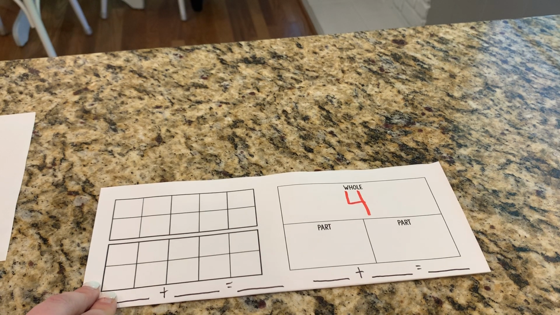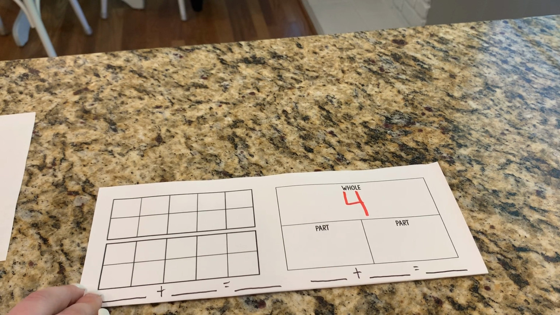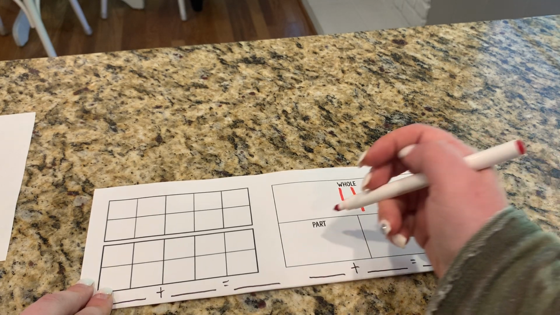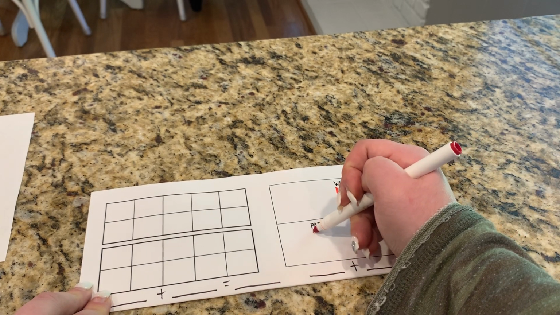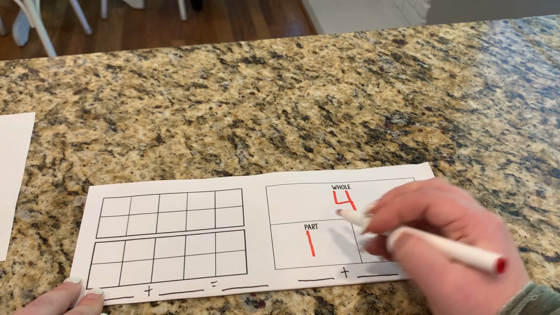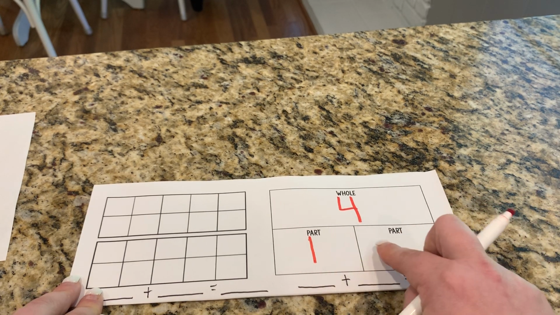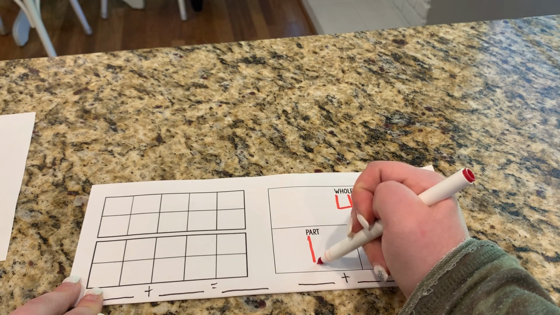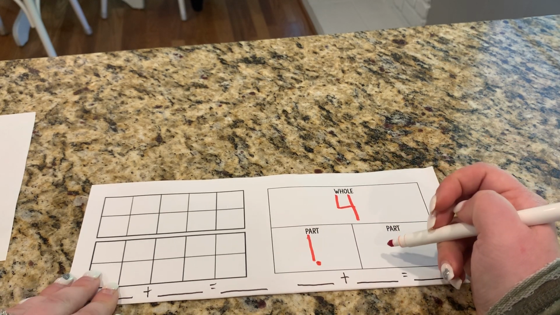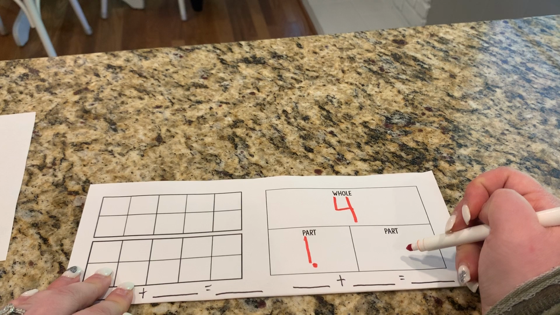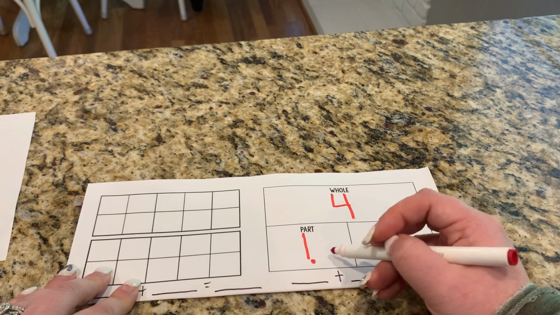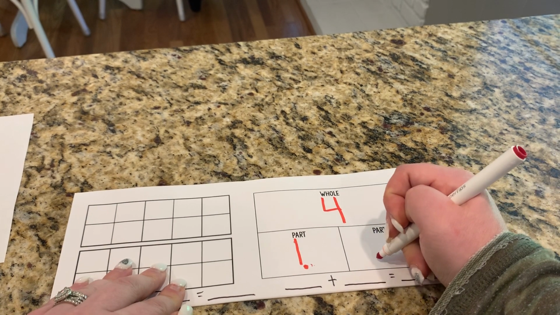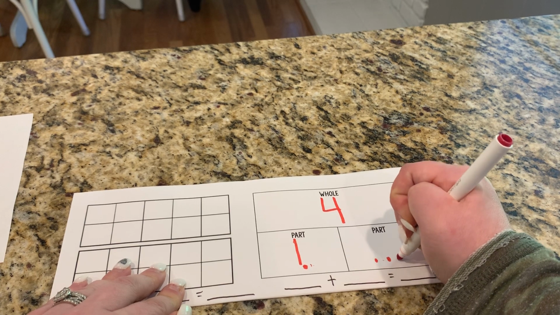So I'm going to pick a number that comes between 0 and 4. All right, so I'm going to pick 1. Now I want to know how many more do I need in my other part to get to 4. So I'm going to draw a dot under it, so I know I have 1. And now I'm going to keep drawing my dots till I get to 4. So here's 1, and then 2, 3, 4.